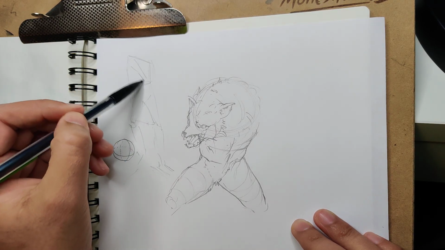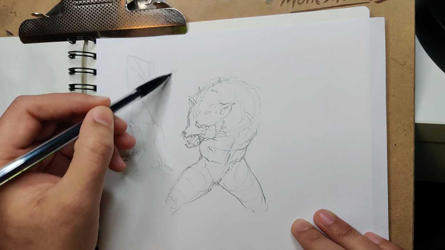If the person is holding some stick, we try to find the angles.